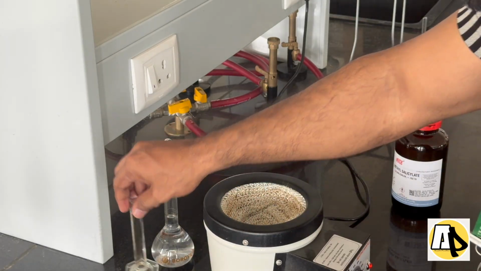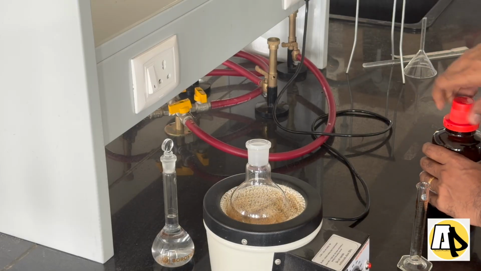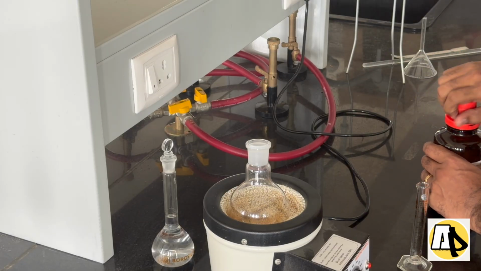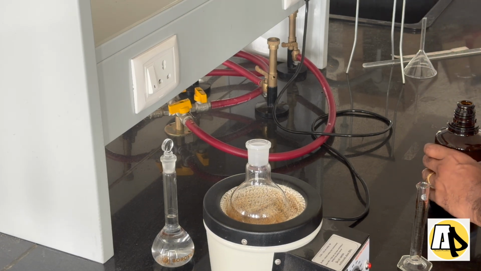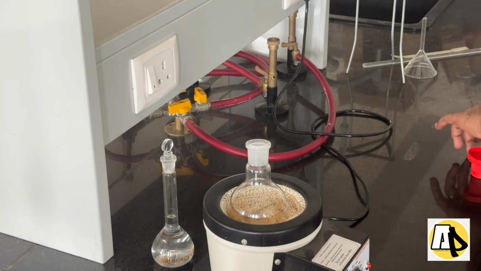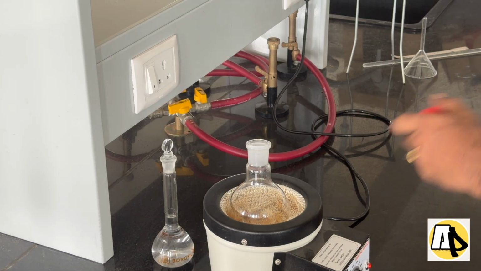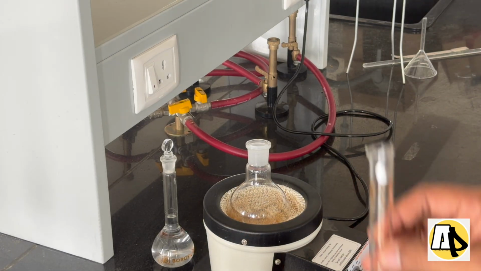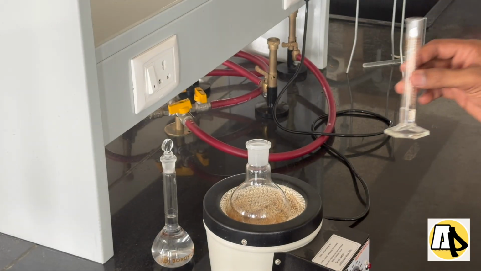So as per procedure, we need to measure methyl salicylate. So you all know it is 10 ml of methyl salicylate. No, 2 ml of methyl salicylate. So we have got 2 ml of methyl salicylate.